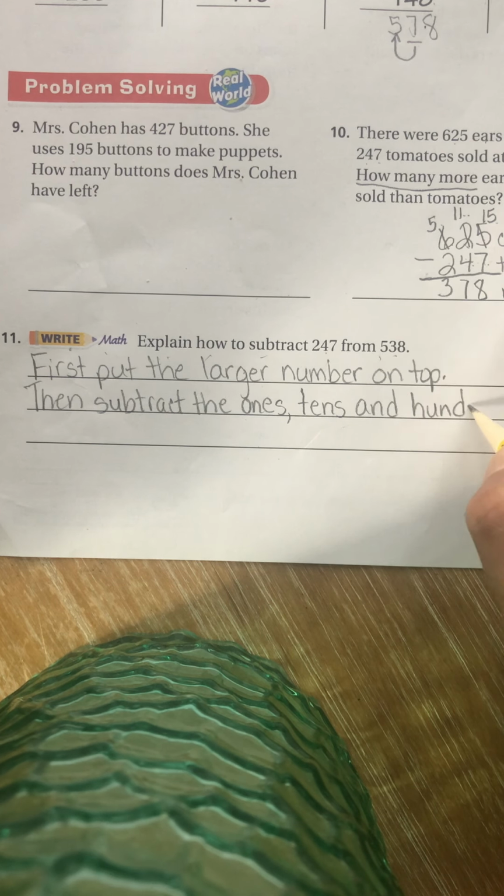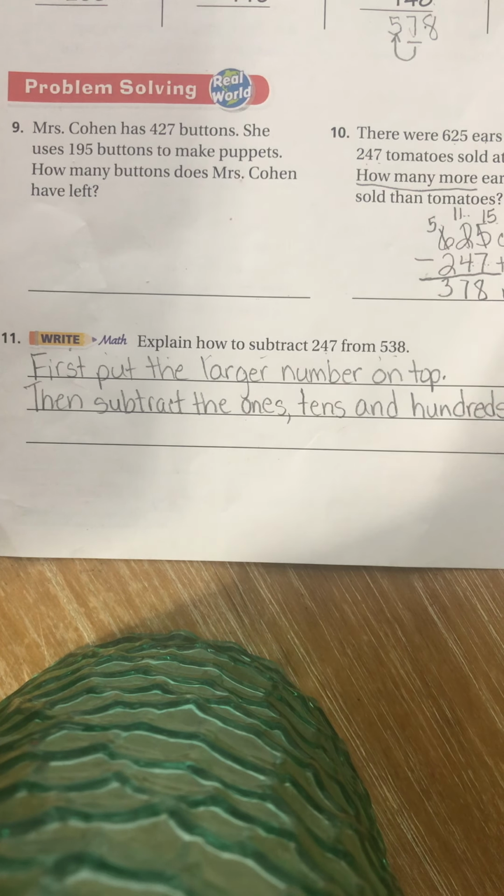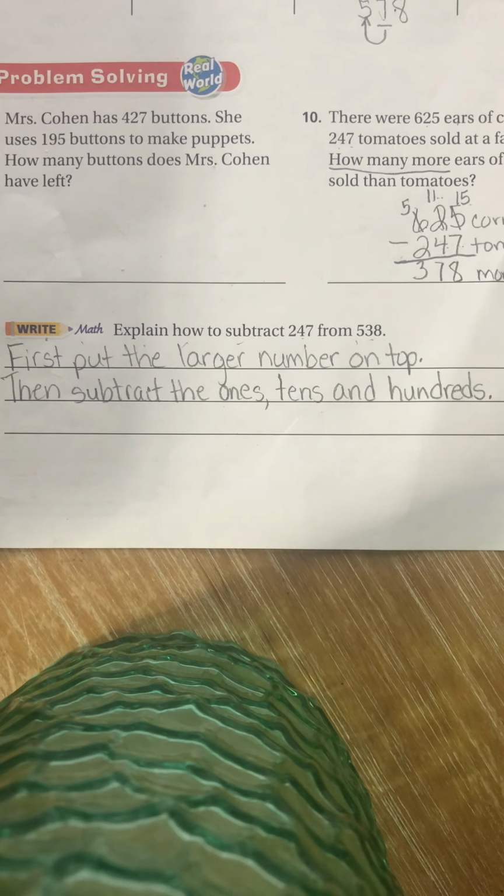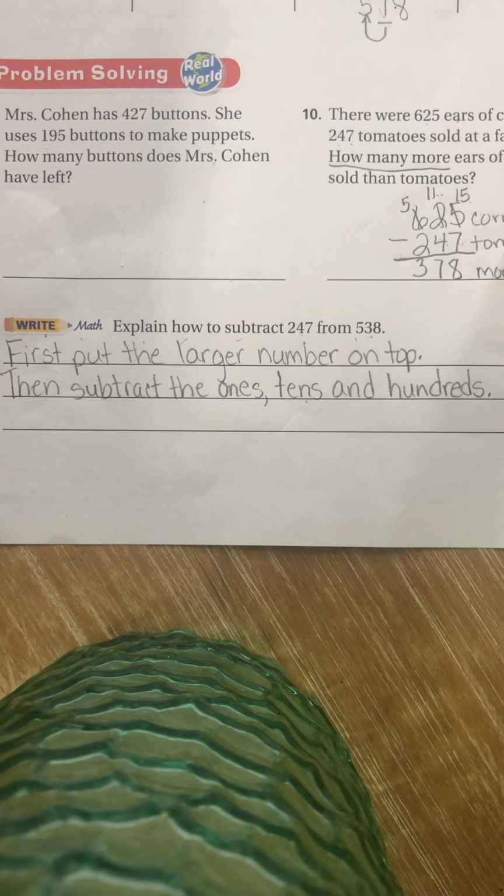So you look at each place value, but you must start in the ones place. So we subtract the ones, then the tens, and then the hundreds. And then we are done.